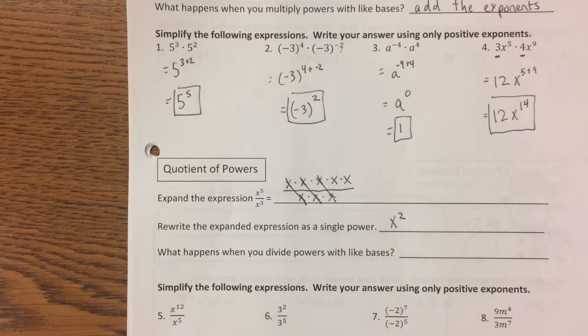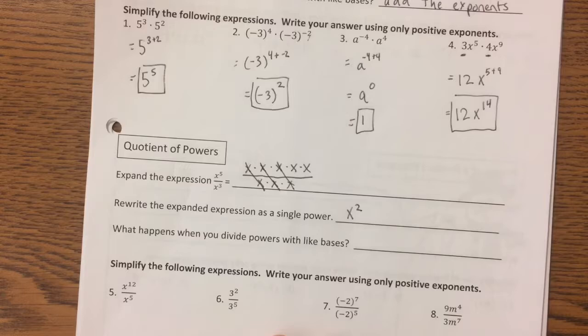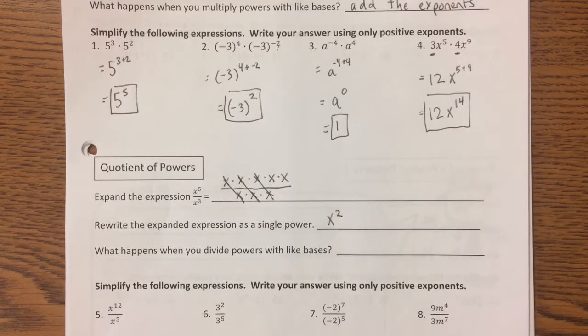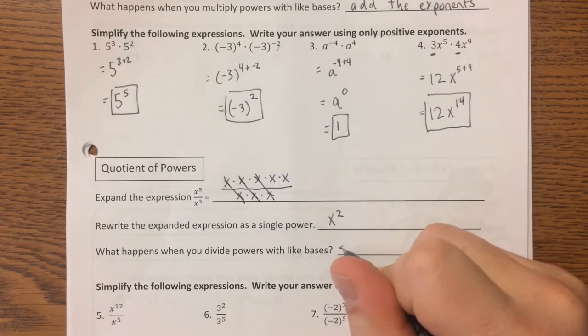Right? So what happens when you divide powers with like bases? Well, similar to the last property, you just subtract them. So you're going to subtract the exponents.